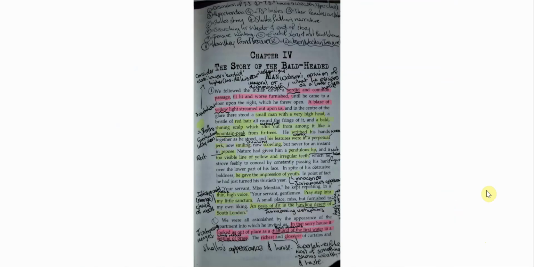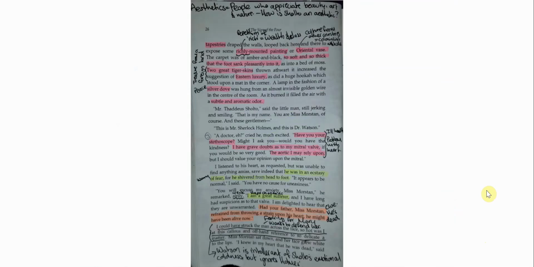Okay, so let's move on. "So the richest and glossiest of curtains and tapestries draped the walls, looped back here and there to expose some richly mounted painting or oriental vase. The carpet was of amber and black, so soft and so thick that the foot sank pleasantly into it, as into a bed of moss. Two great tiger skins thrown athwart it increased the suggestion of Eastern luxury, as did a huge hookah which stood upon a mat in the corner. A lamp in the fashion of a silver dove was hung from an almost invisible golden wire in the centre of the room. As it burned, it filled the air with a subtle and aromatic odour."